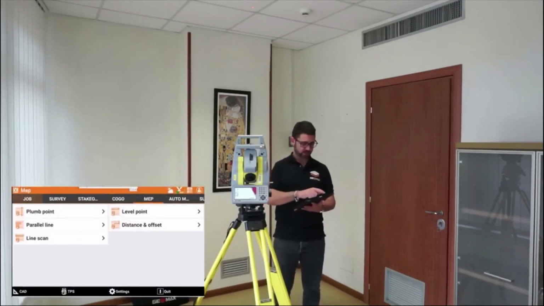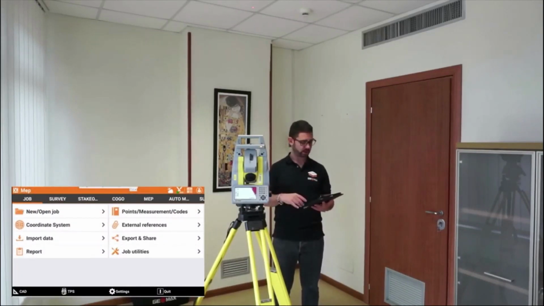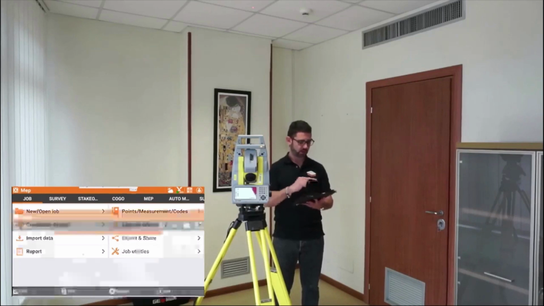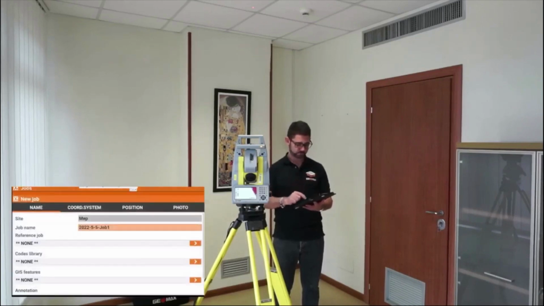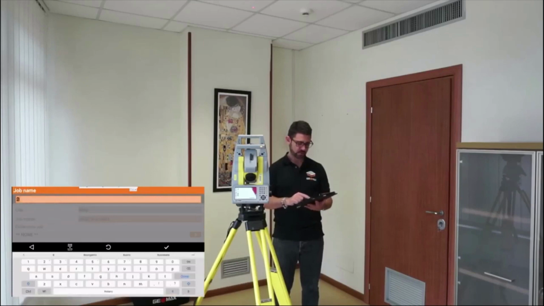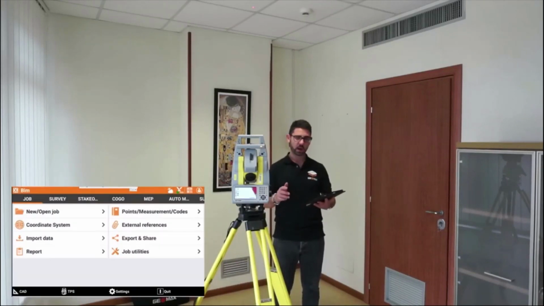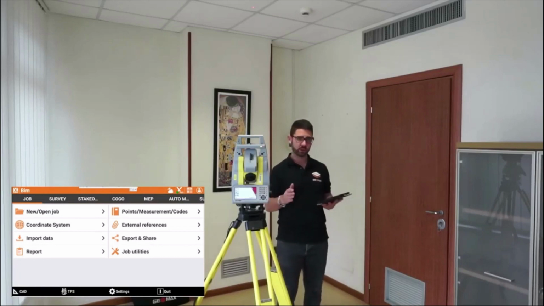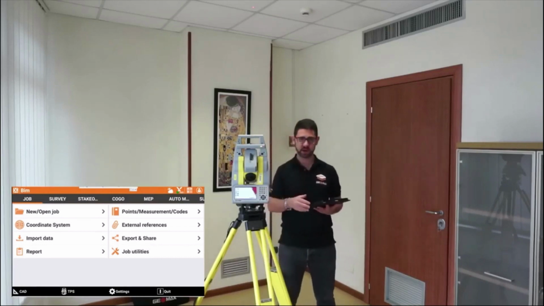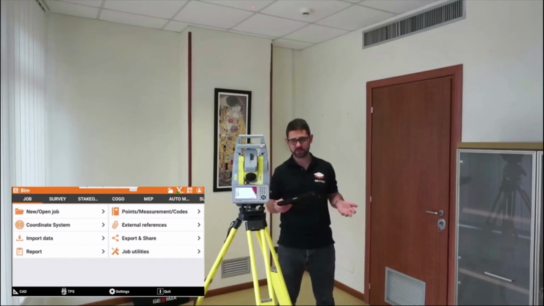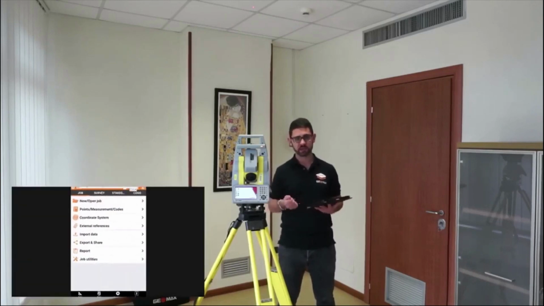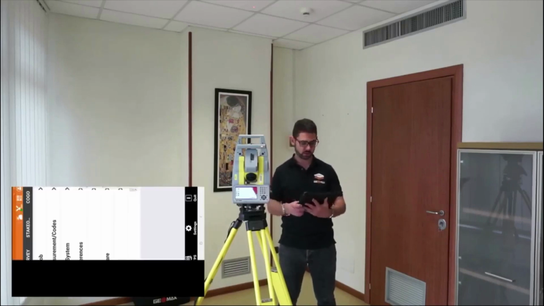Let's move instead to the BIM functionality. Again, I can create a new job. I can call it BIM. And now, as I told you, we have two different possibilities to import the IFC file. Of course, the IFC file must be prepared in advance, and depending on the entities, we can manage the different entities stored in the project.